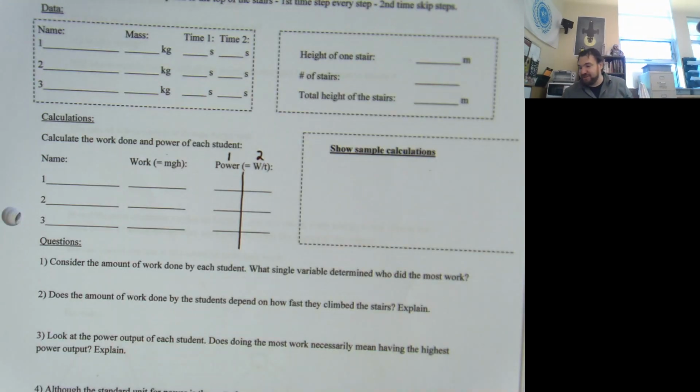If you have no questions for me, get yourself into groups of 2 or 3. Make sure any measurements you take are done in centimeters so that they are easily converted into meters. And you're going to report out on this. We're going to put your powers on the board and we're going to figure out who the most powerful person in the class is. It's going to be great.